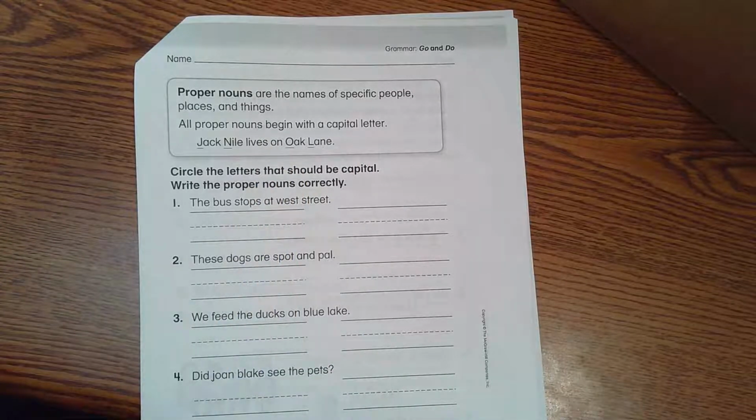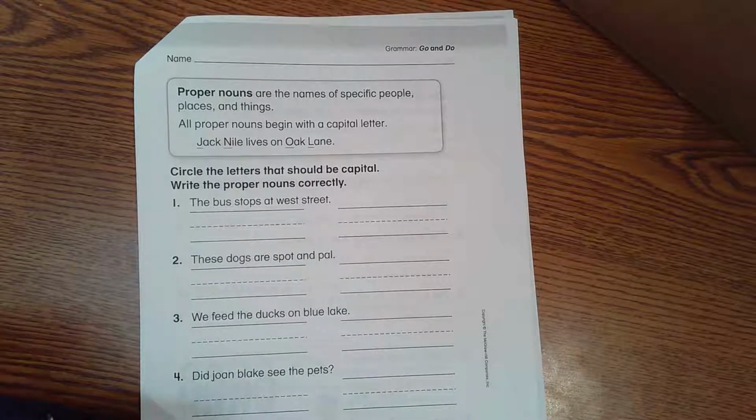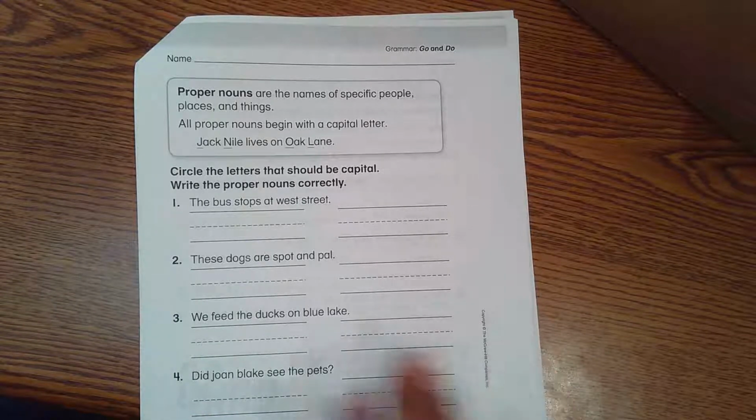Like if I say country, that's not a proper noun. But if I say Paris, that's a proper noun. So Paris needs to start with a capital letter. If I say England, I have to start with a capital letter. If I say David, that's a name, start with a capital letter. But if I say boy, it's not a proper noun, right? If I say school, it's not a proper noun. But if I say the name of the school, Crescent, it's going to start with a capital letter. All right? So let's see what we have here.